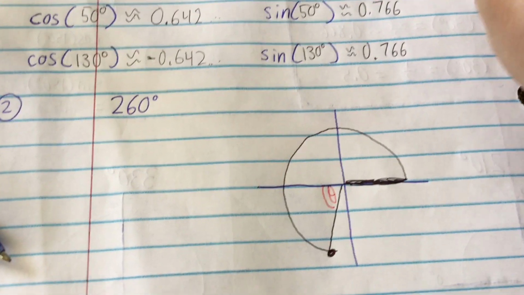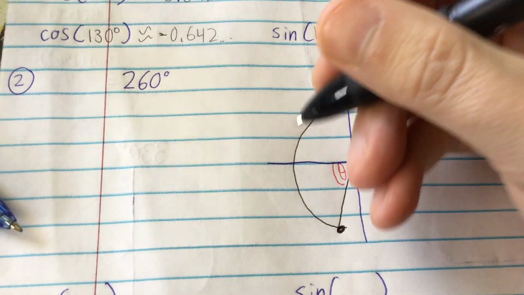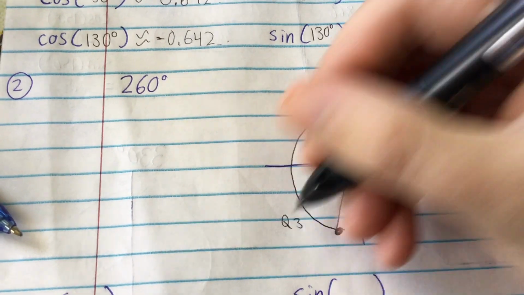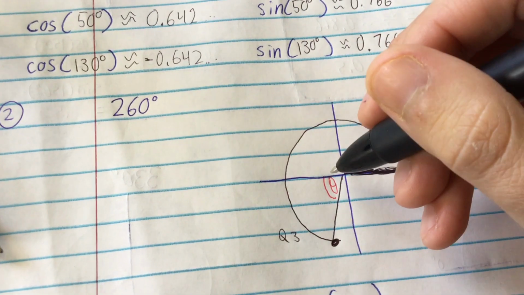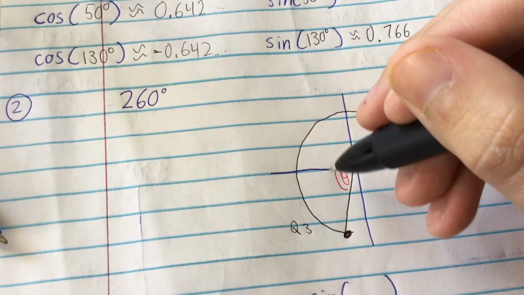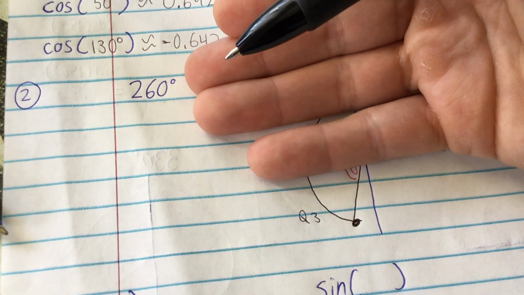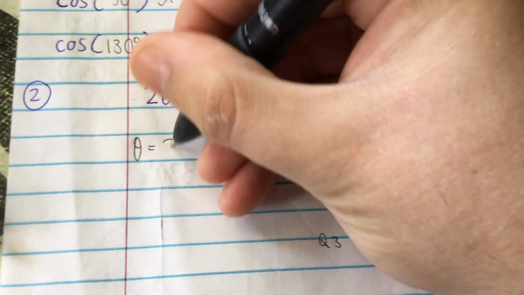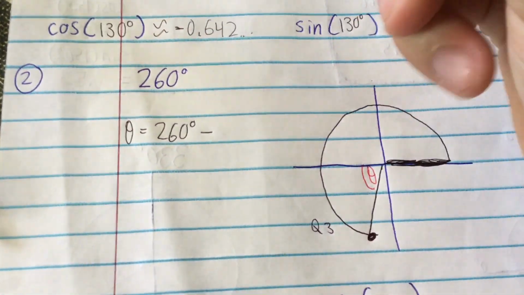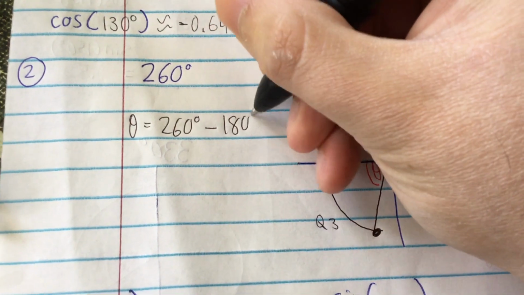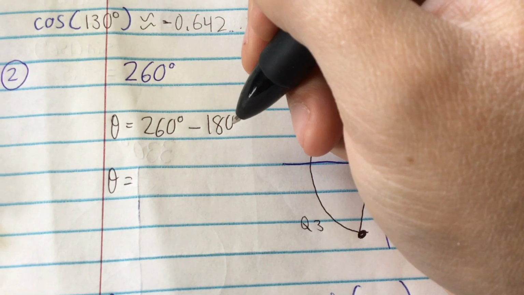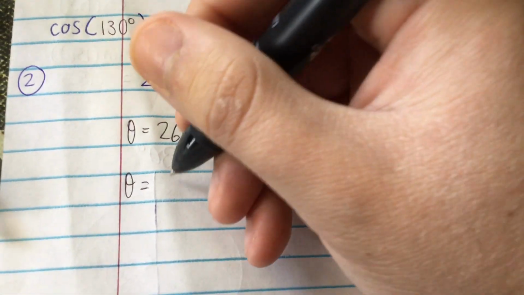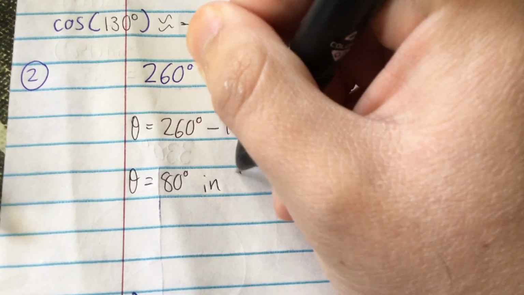So if you go to your 4 formulas, since we're in quadrant 3, we have to use the quadrant 3 formula. Well, if it sandwiches it with the x-axis, this is more than 180, and I want to figure out what this part is, so I'm going to take away 180 degrees. So the reference angle is the quadrant 3 angle, which is 260 degrees in this case, minus 180 degrees, that'd be 80 degrees, and we are in quadrant 3.